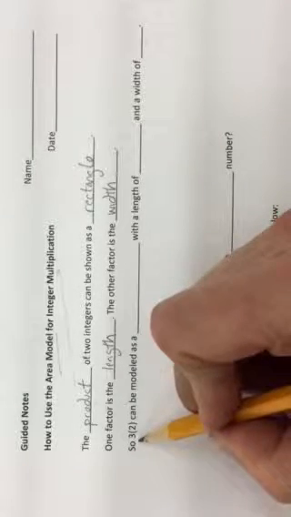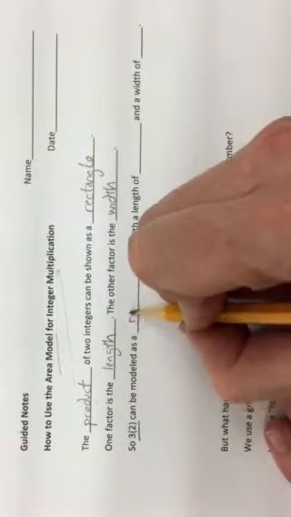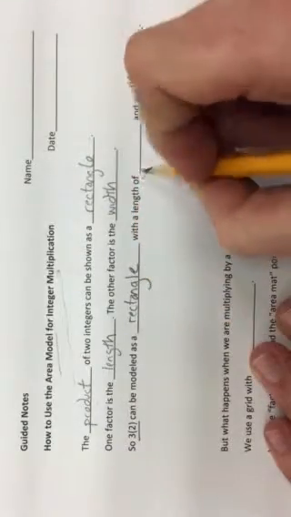So this product, 3 times 2, can be modeled as a rectangle with a length of 3 and a width of 2. 3 is one of the factors, 2 is the other factor. So 3 is the length, 2 is the width.